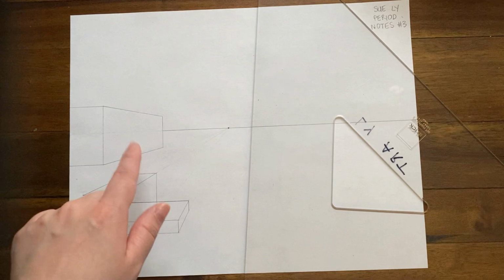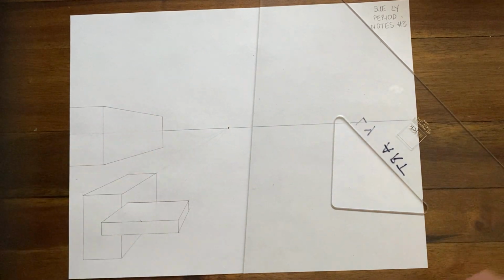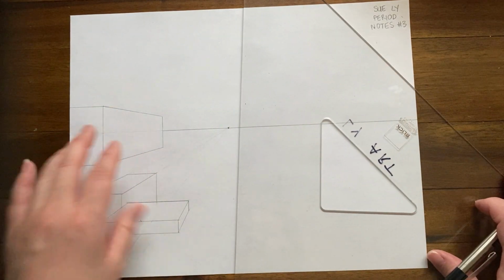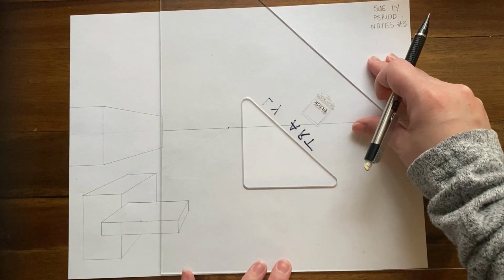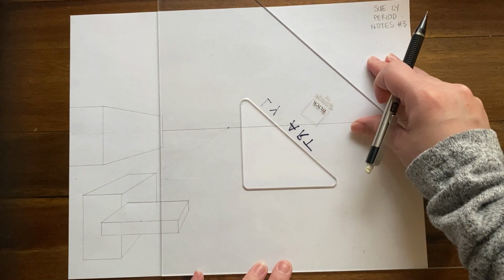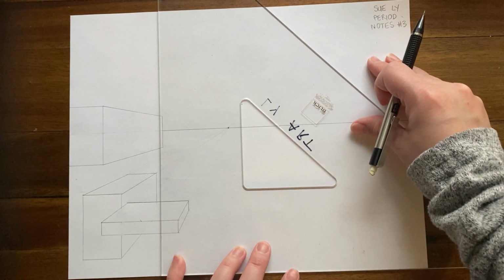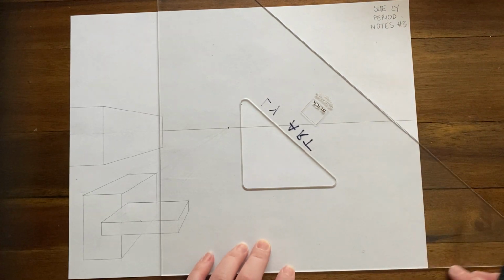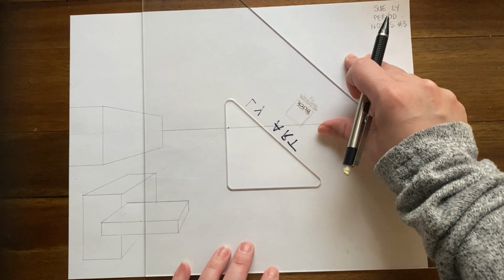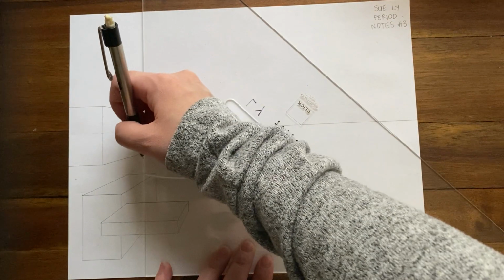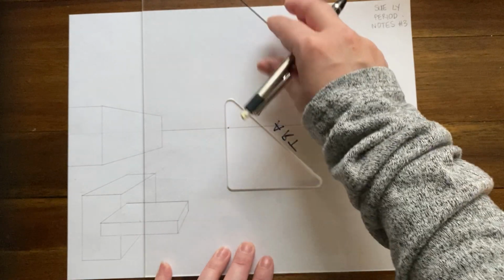Okay, and now we're going to do an overlapping box somewhere on top of this one. So I think I'm going to do a tall, skinny box kind of going through there. So I'm going to make sure my triangle is lined up with the edge of my paper. And I think I want my box to, let's see.